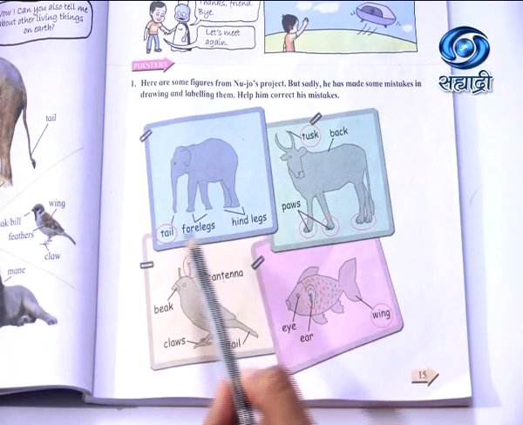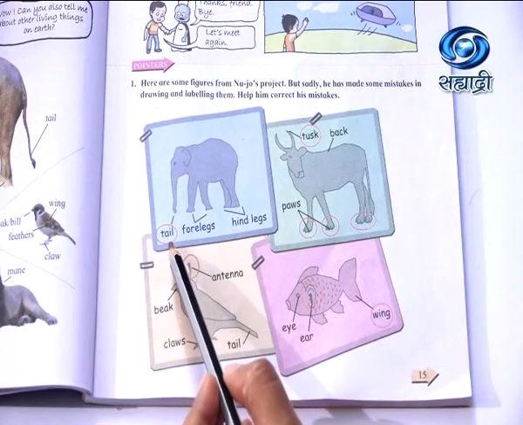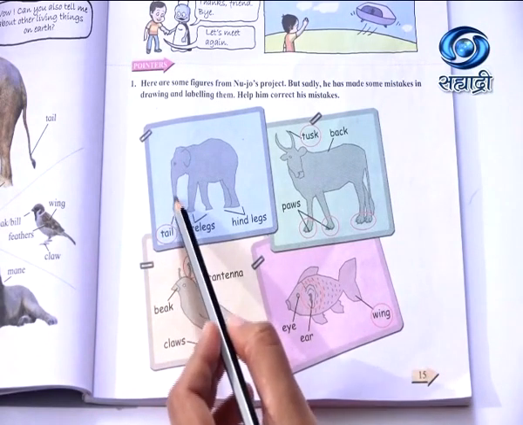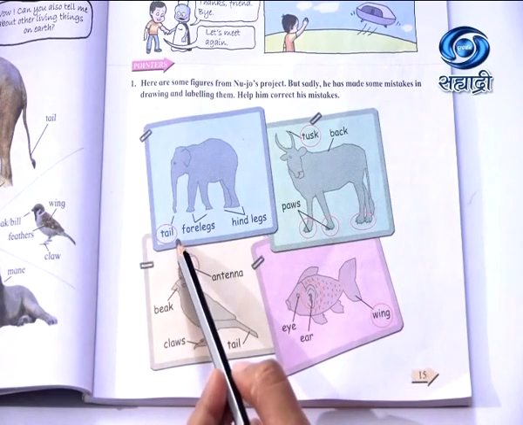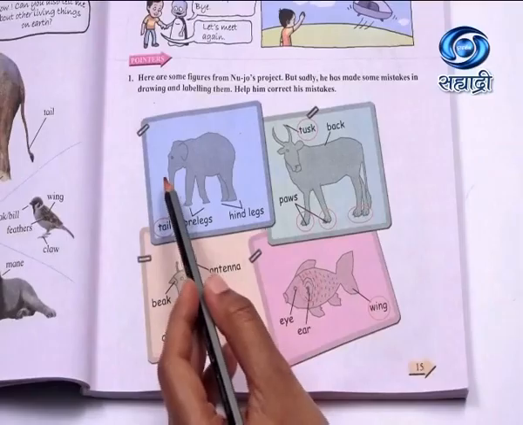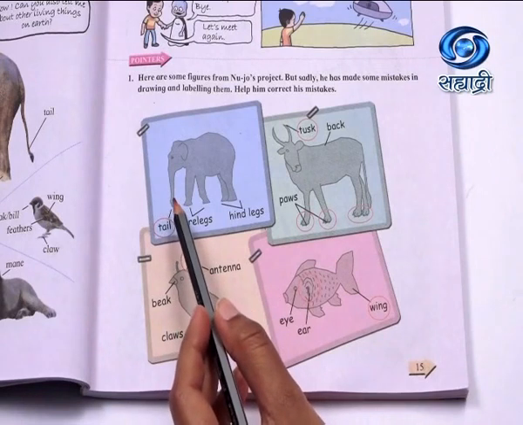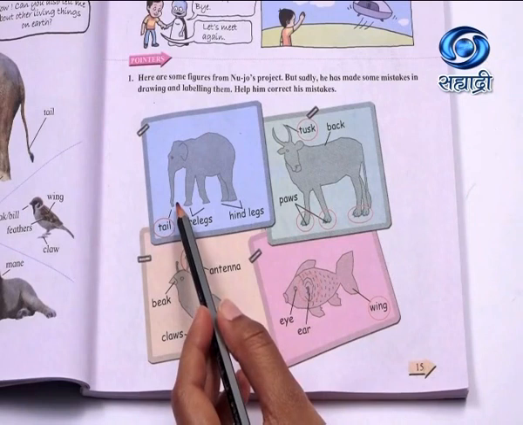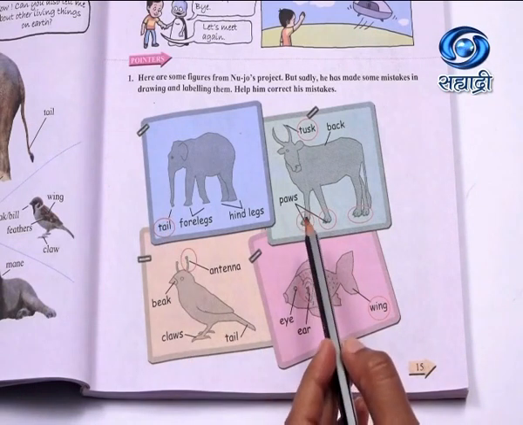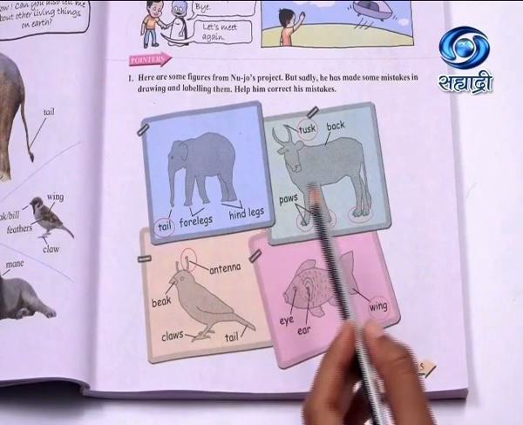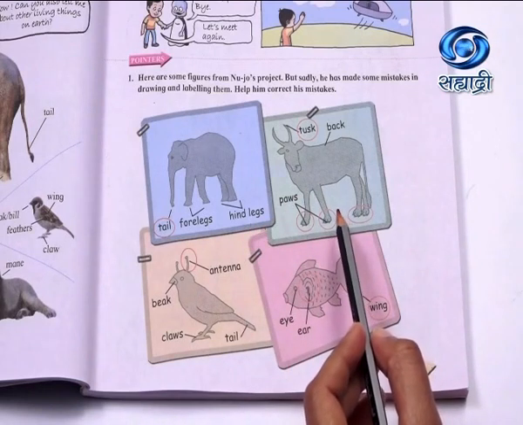Yes, Nujo has labeled this part as tail, which is why it is incorrect. This part of the picture is called a trunk, but Nujo has labeled it as tail. So, Nujo needs to change this. Now, let's move to the next image.